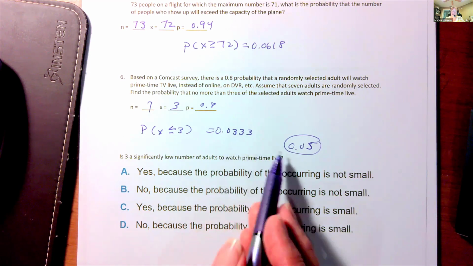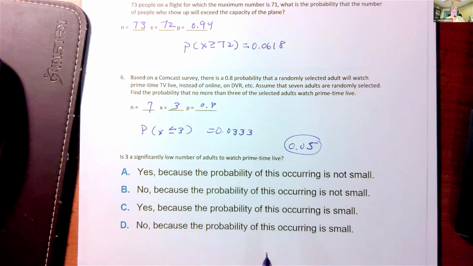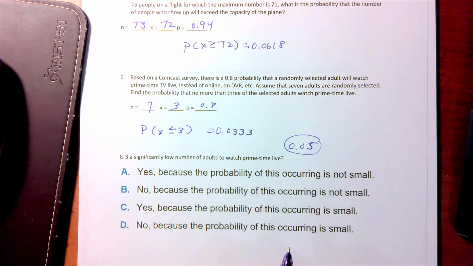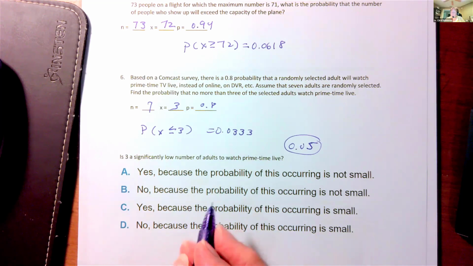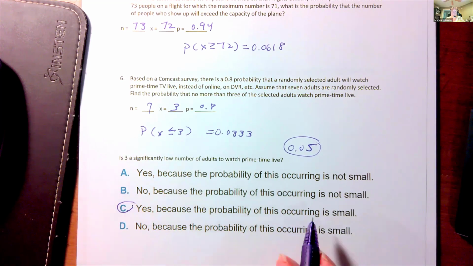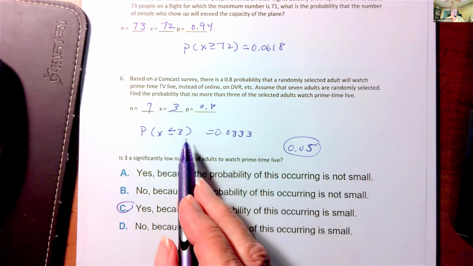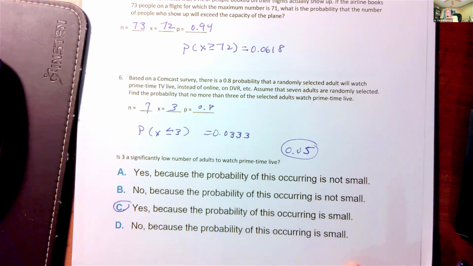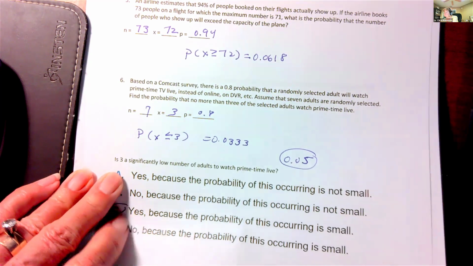Is 0.033 less than 0.05? Yes. So it is, because the probability of this occurring is small. So this is a significantly low number in this particular problem. And they're going to have that follow-up question on some of the questions.